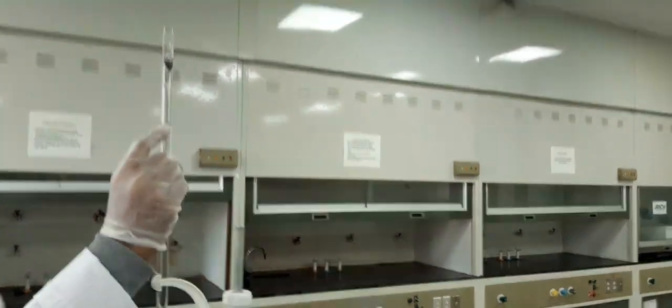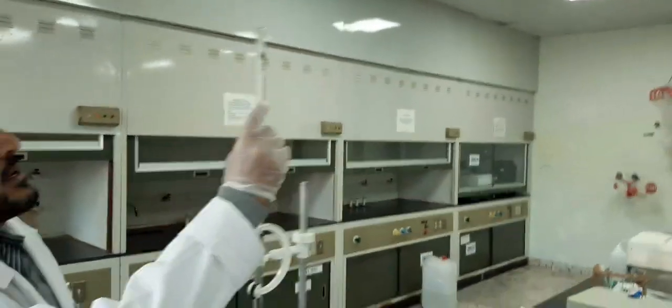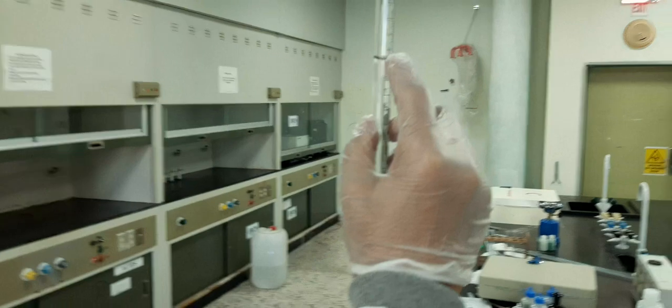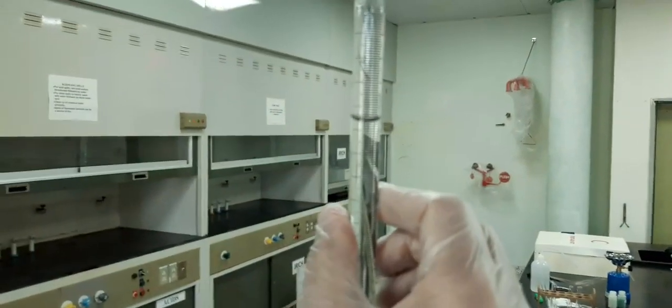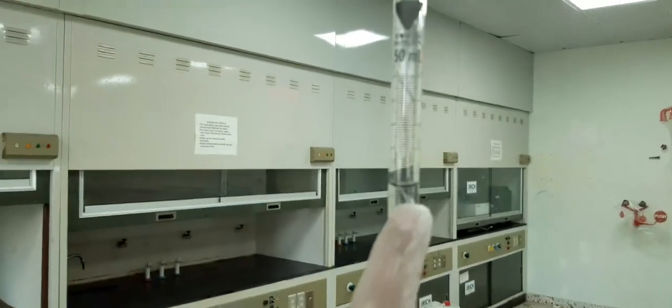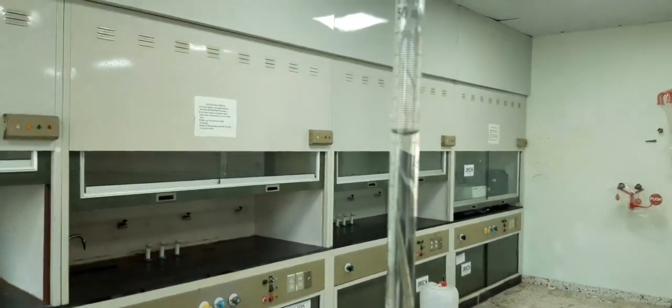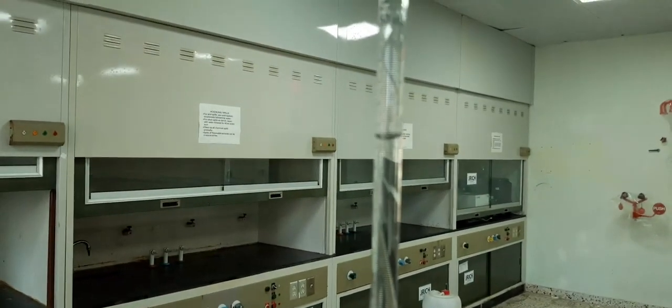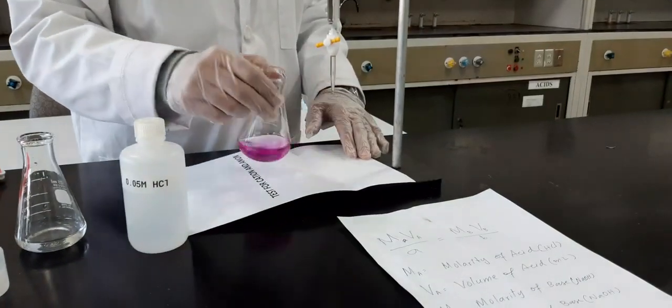We'll find the volume here. How much volume is there? It is around 4.5, it is 4.4 or 4.5, or 4.6 I think. Whatever the volume is, this is your volume for the first one. Now you have to remove this one and record the final reading, VF.